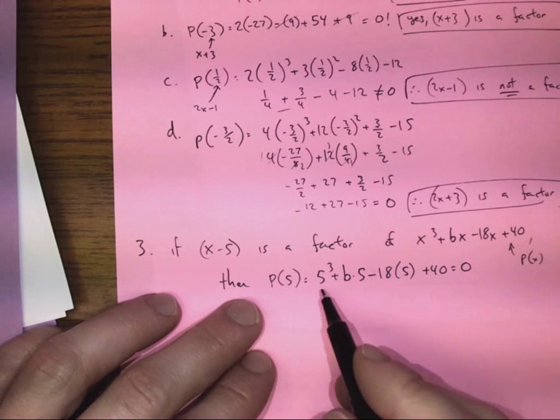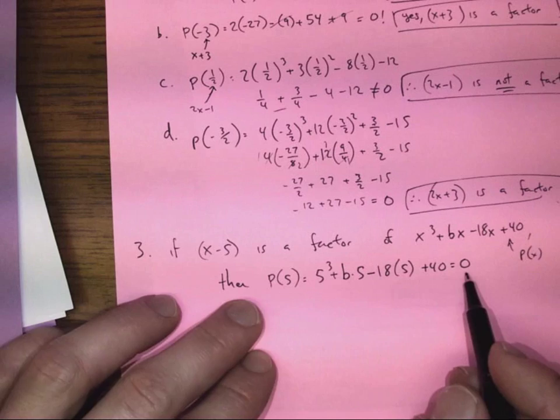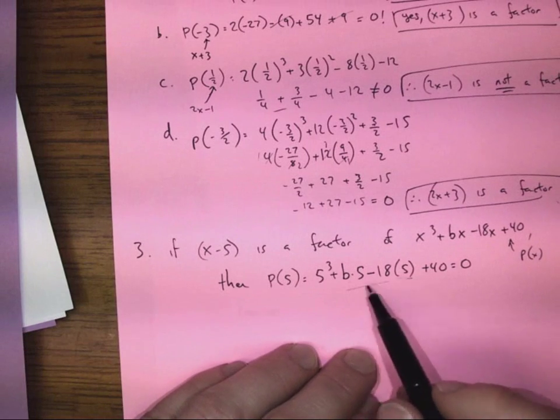Then we have a one variable equation we can solve.